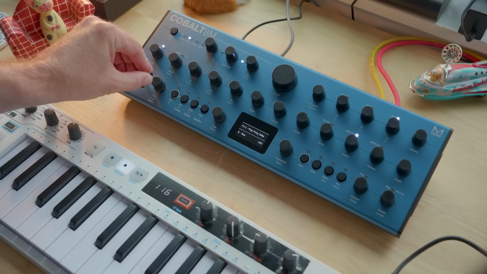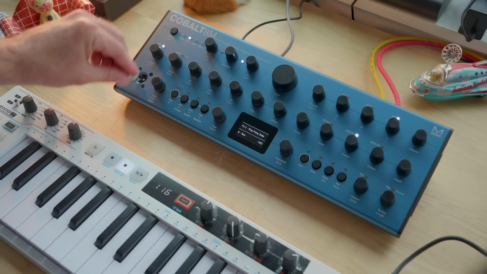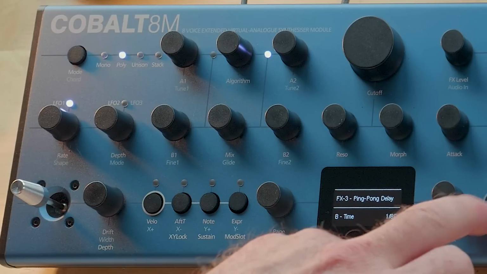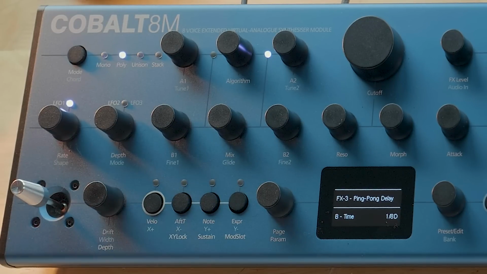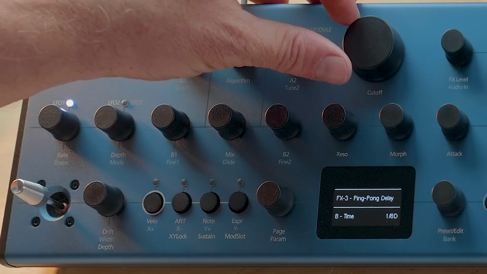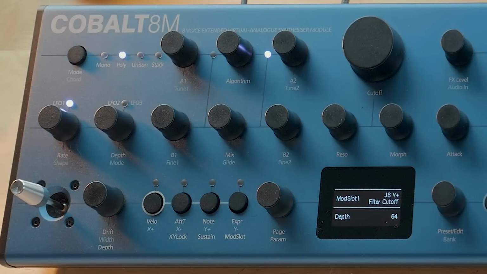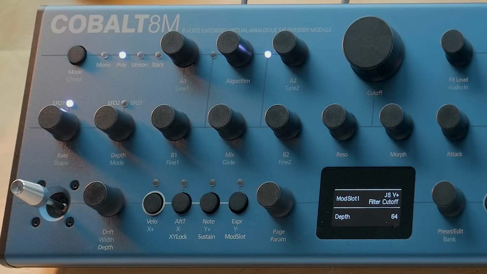So there's our pitch, but right now, nothing is happening up and down. So let's go ahead and fix that. Shift. There we go. So this is what mod looks like in here when you have something you want to attach to something else. It said assign mode latched. So now if I turn this up, you'll see a depth instead of the actual thing. So I'm going to turn this all the way up. And now I'm going to exit that mode, exit shift, and check it out.